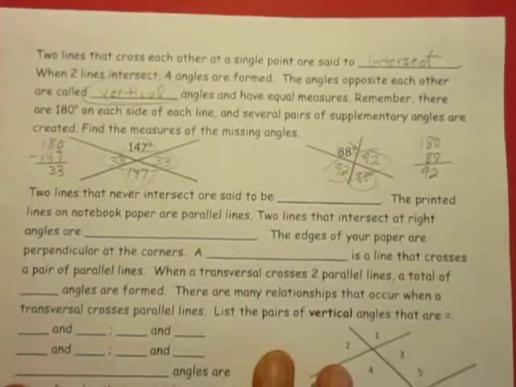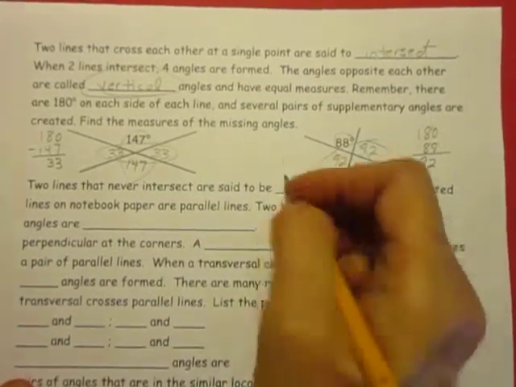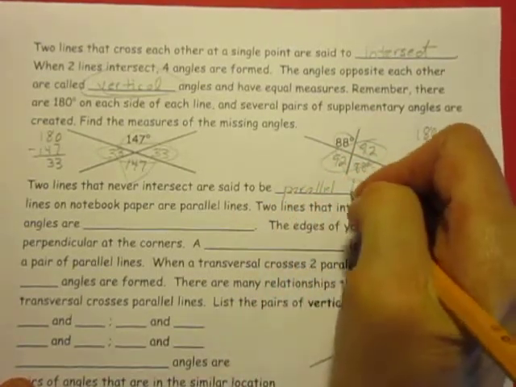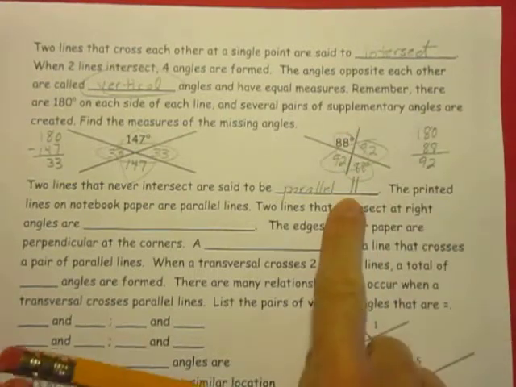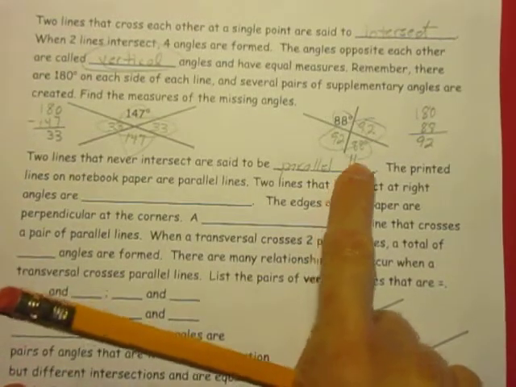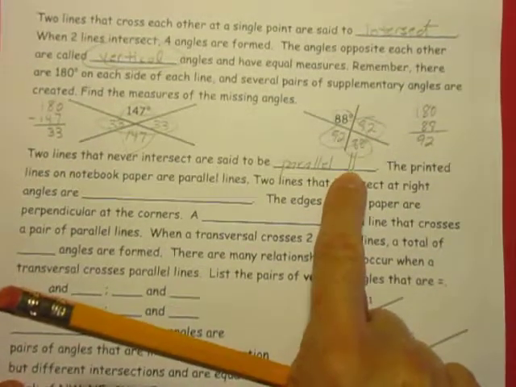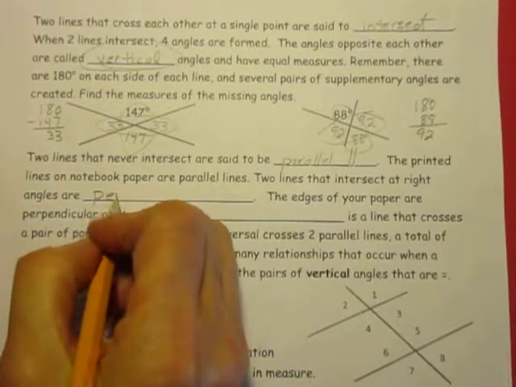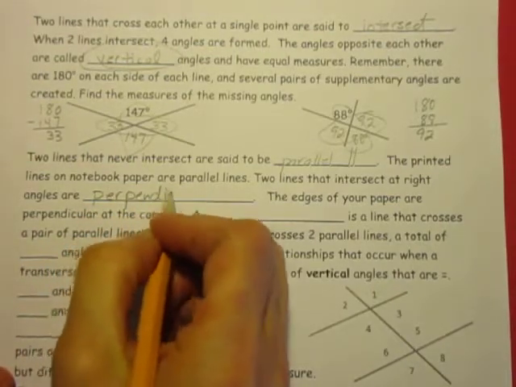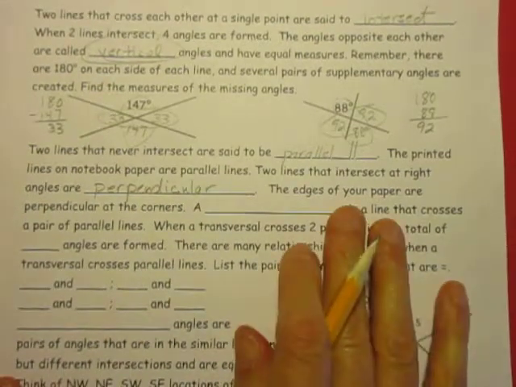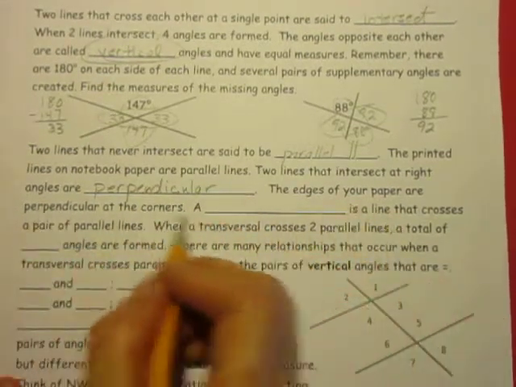Two lines that never intersect are said to be parallel. And the symbol that we use for that all the time is just 2 L's side by side, I guess you could look at it, but 2 upright letter L, or 2 upright lines communicating parallel. The printed lines in your notebook paper are examples of parallel lines. Two lines that intersect at right angles are called perpendicular. We speculated that before on our exploration earlier. The edges of your paper are at perpendicular corners.